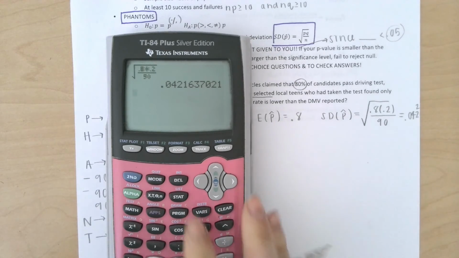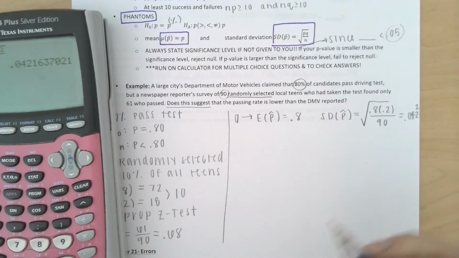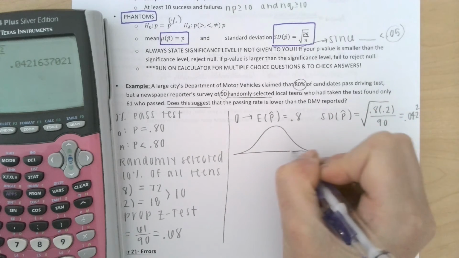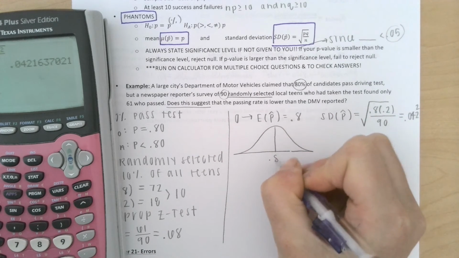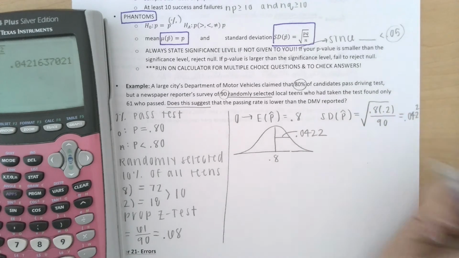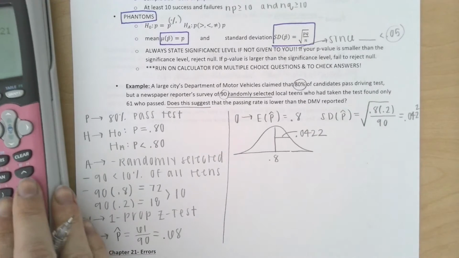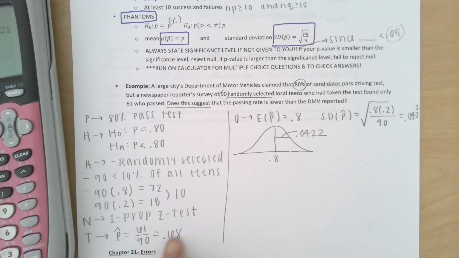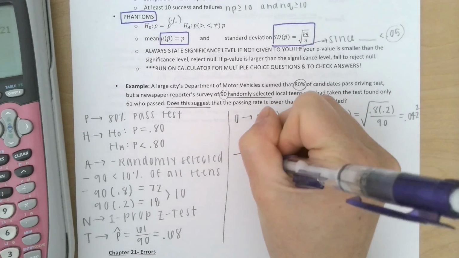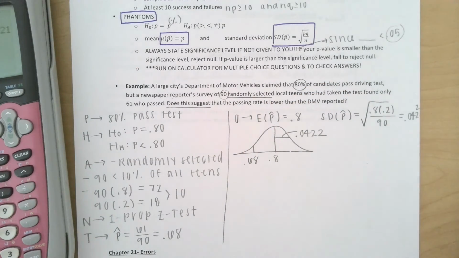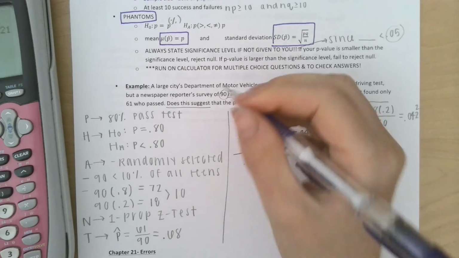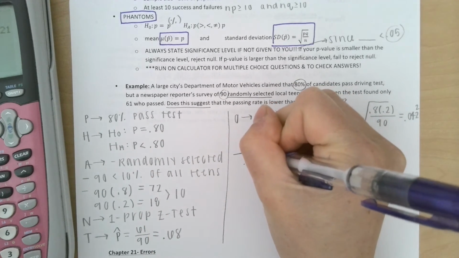0.0422. So building my model here, I have an average at 0.8, standard deviation 0.0422. I'm going to drop down my test statistic, which is my p hat, so that's at 68%, so it's going to be somewhere over here on the left. I'm looking for p is less than that, so I'm going to shade to the left.